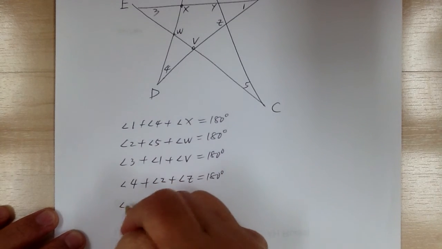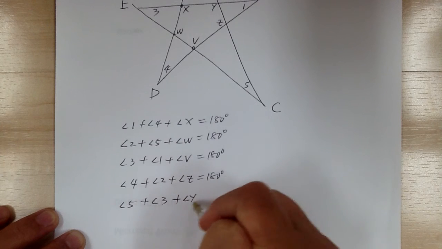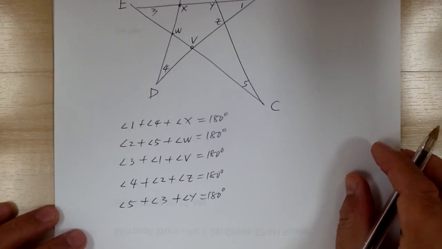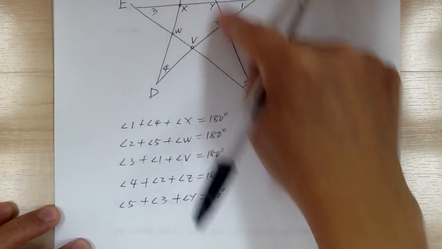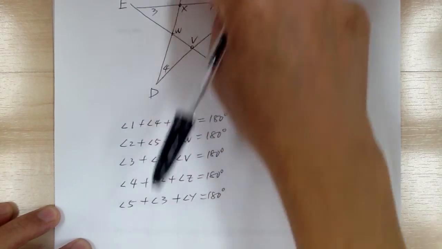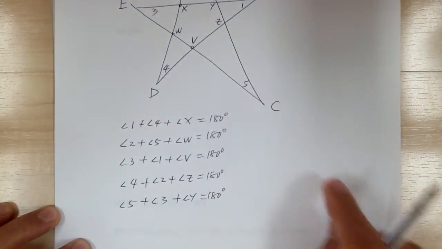And you do the last one, angle 5 plus angle 3 plus angle Y equal to 180 degrees. So again, you just get a triangle, triangle, triangle, triangle, and then triangle.